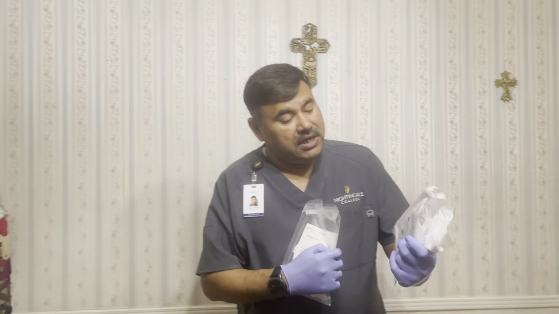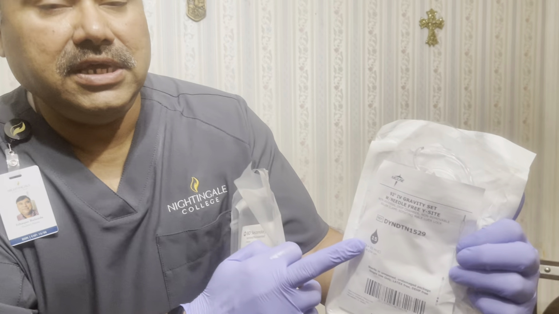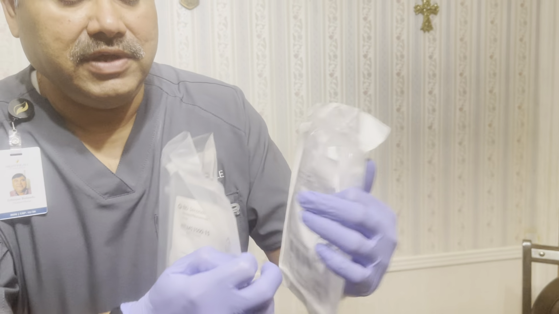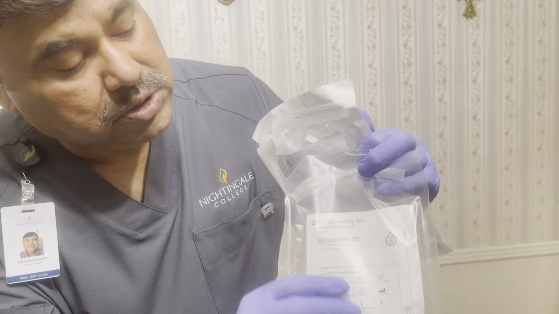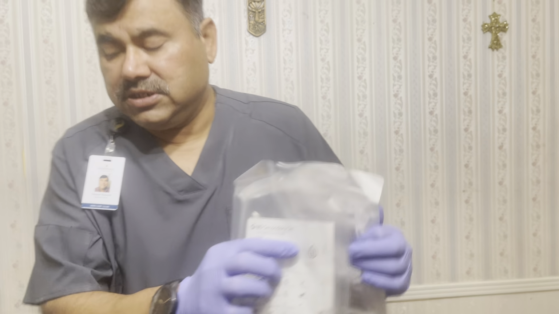Before we start, I'm going to introduce my IV supplies. I have 2 IV tubes. First I have the primary tube, which shows 15 drops per minute, what we are using. This is my secondary tube for meds. This is also showing 15 drops per minute. Now I'm going to explain the different parts of my IV tubing.